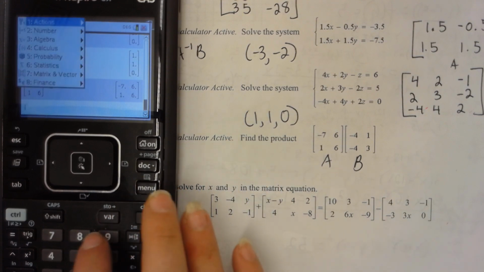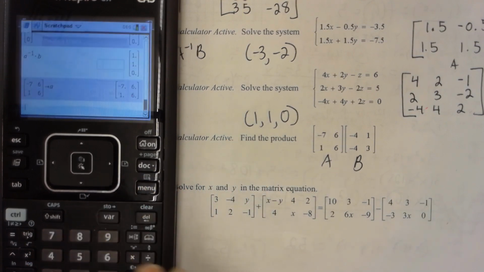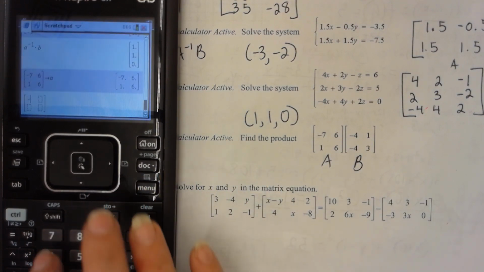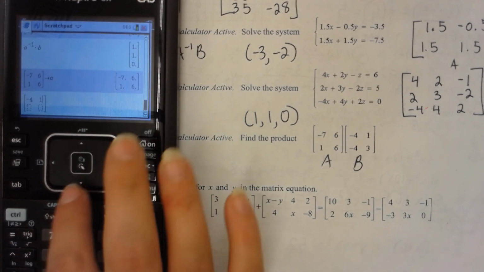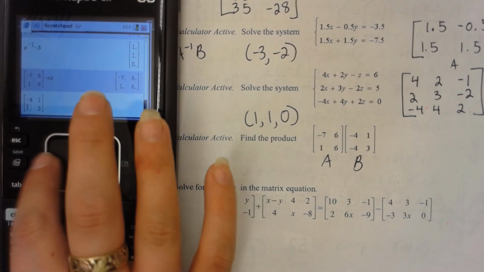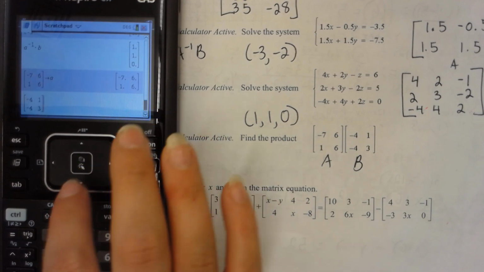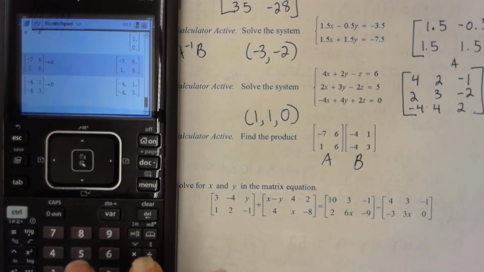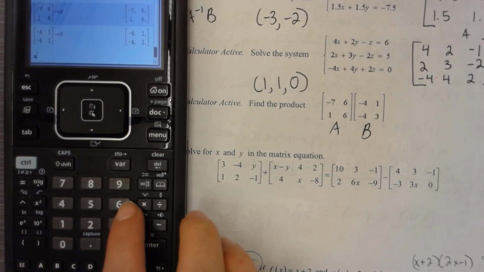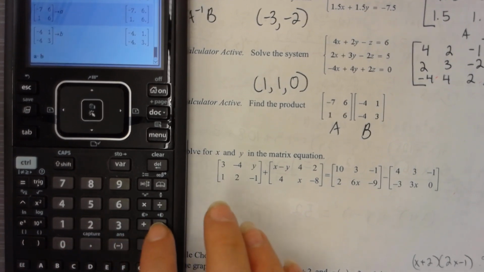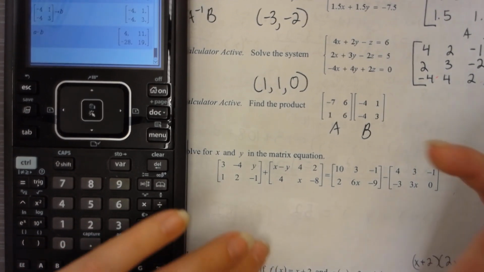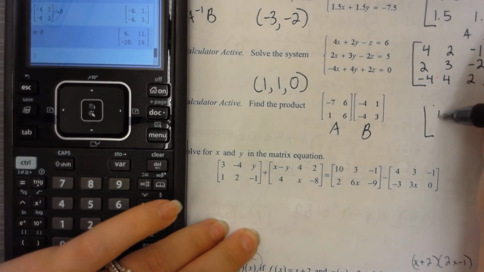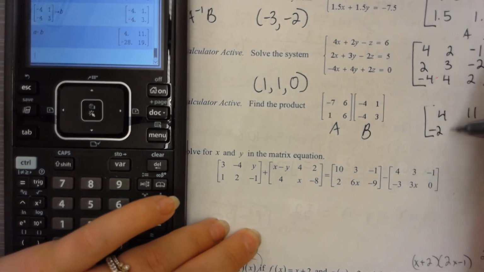And then Menu, Matrix, Create Matrix, another 2 by 2, negative 4, 1, 3, and another negative 4 there. And then Control Store that as B. And then I can just type in A times B. And it should give me my answer. And so my answer is going to be 4, 11, negative 28, and 19.